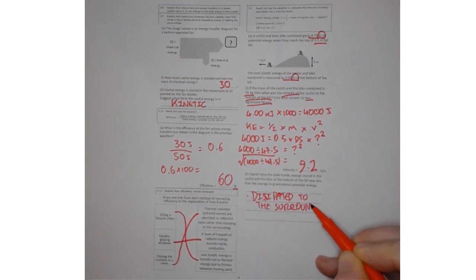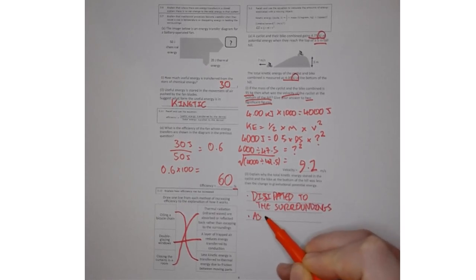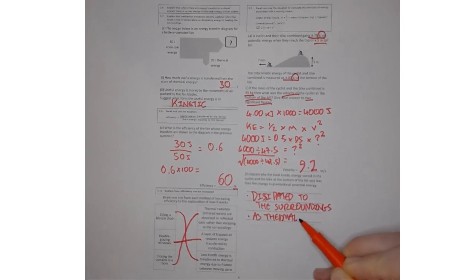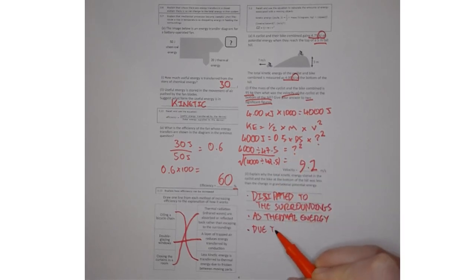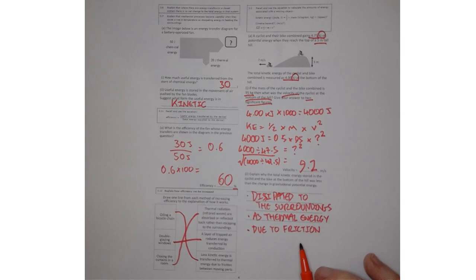And almost all of the time, that will be in the form of thermal or heat energy, either via conduction, convection, or radiation. And the cause of that, whenever we've got a moving object, will be because of the friction, either between the parts of the moving vehicle itself, between the moving vehicle and the ground, or even just the moving vehicle and the air.